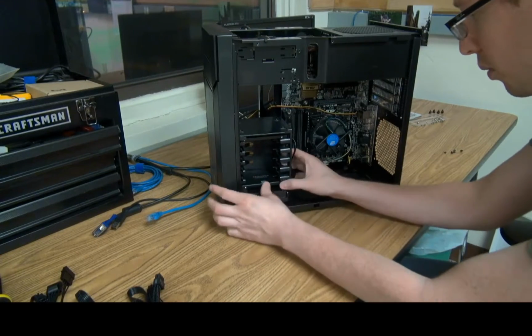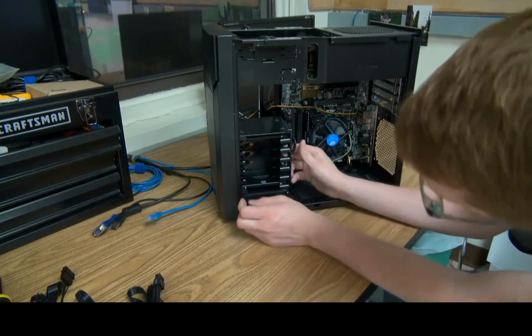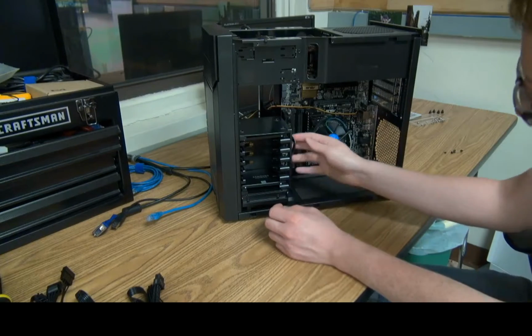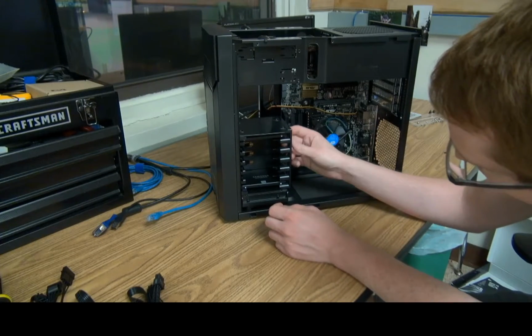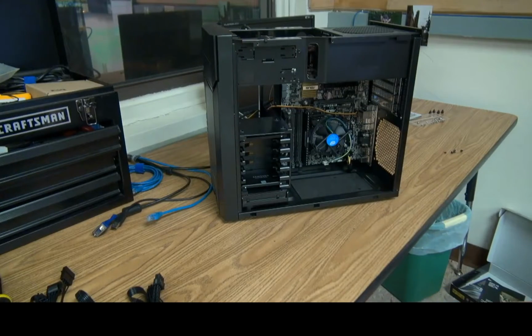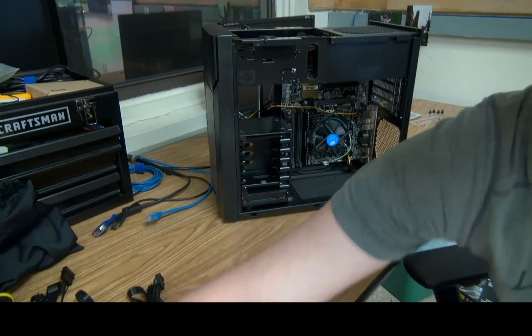Push this one all the way at the bottom. Not my favorite way to do it, but it'll work. Yeah. There we go. Now we need to run our data cables to the solid-state drives.